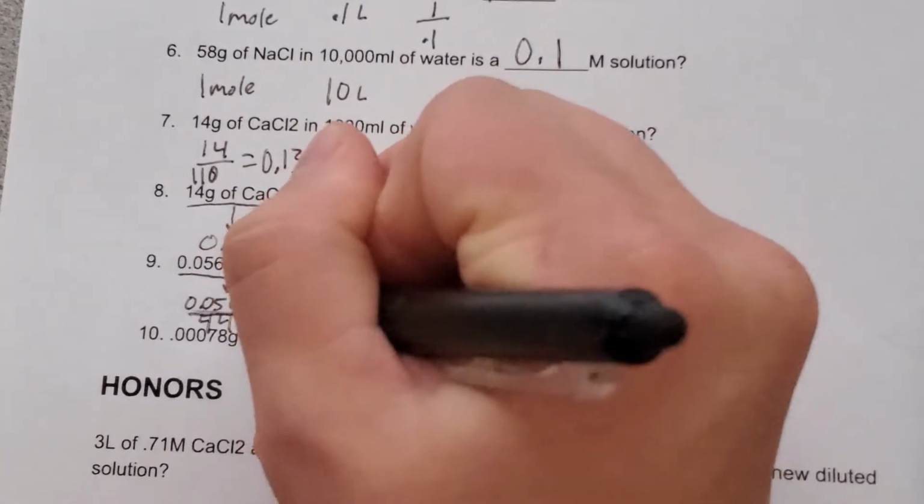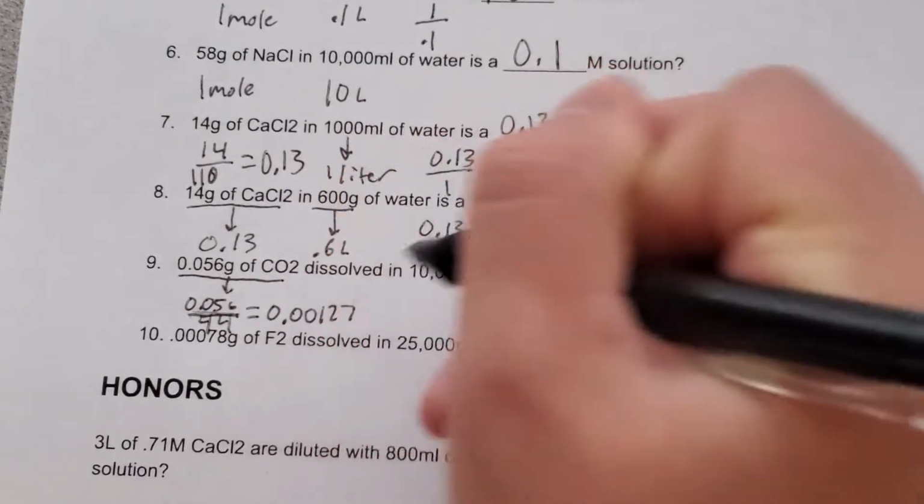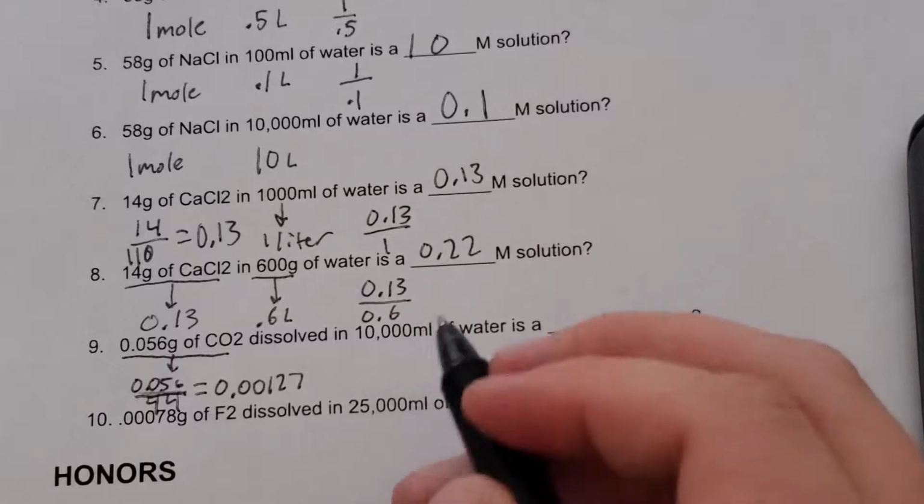So we're going to call that 0.00127 moles dissolved in 10,000 milliliters.